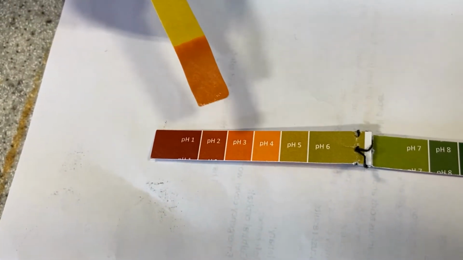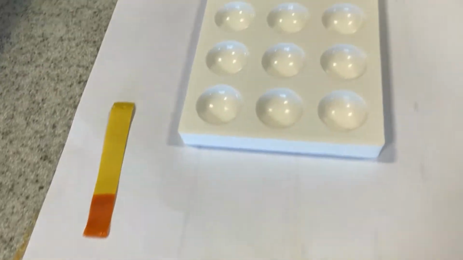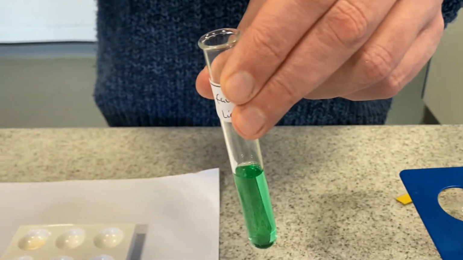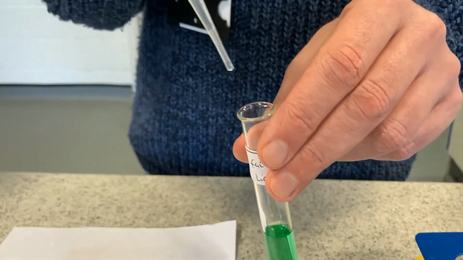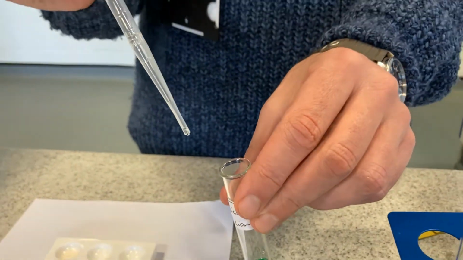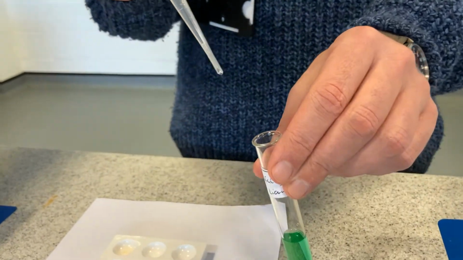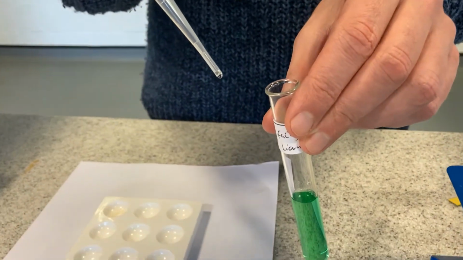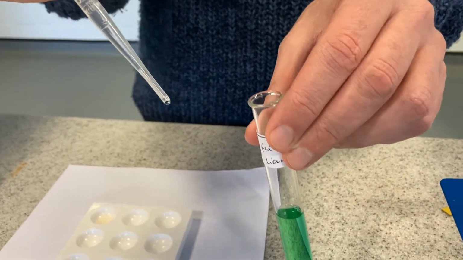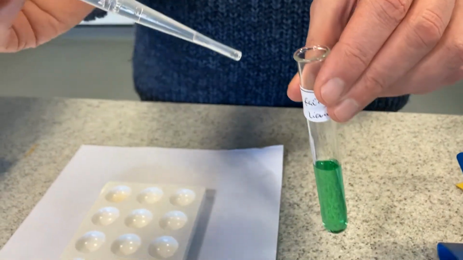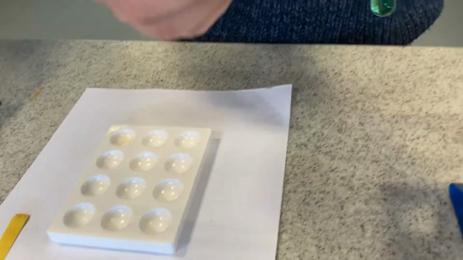Okay, so I'll just get my next one. Oh, Miss Hunt. Emergency! We have reached an error! Mr. Crawshaw, are you using the pipette from the vinegar in the washing up liquid? I think you're right. Yes, I have actually got some vinegar in there, so that's no good. I must get a clean one.